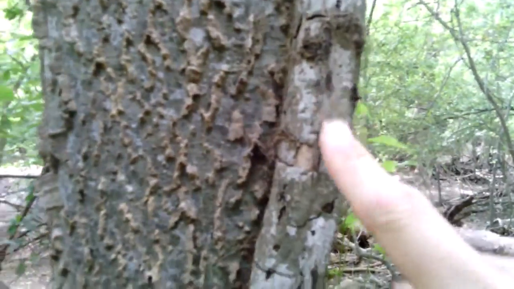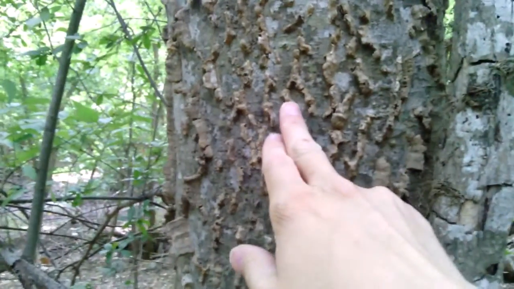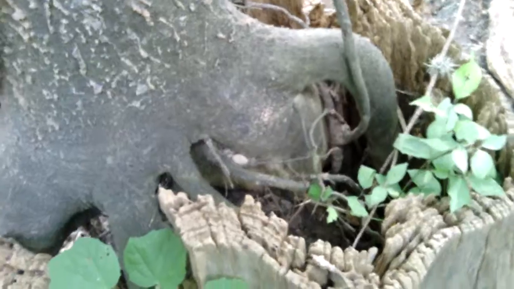Don't grab it. That is a tree. You can see the texture on it. These are texture marks. You can see the different bark style, how the bark protrudes a little. That is a tree. The other one is a vine that has died, and the root system has taken over inside of the old cypress.